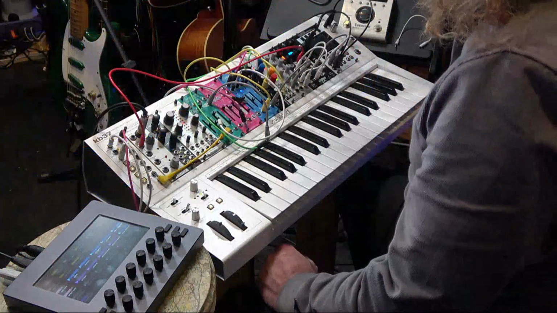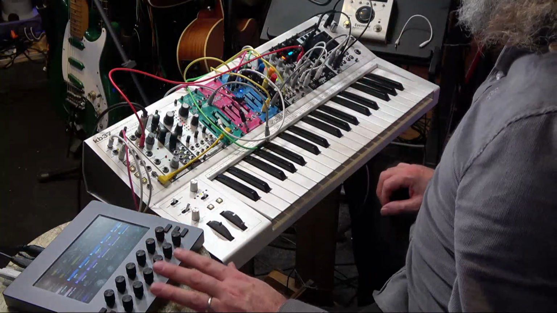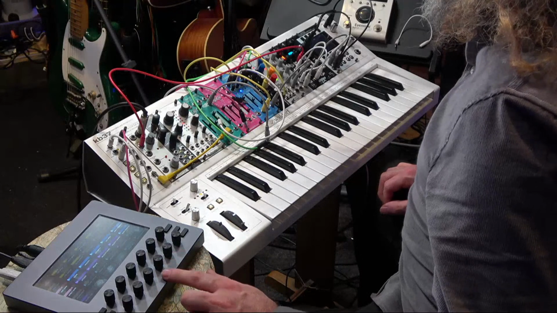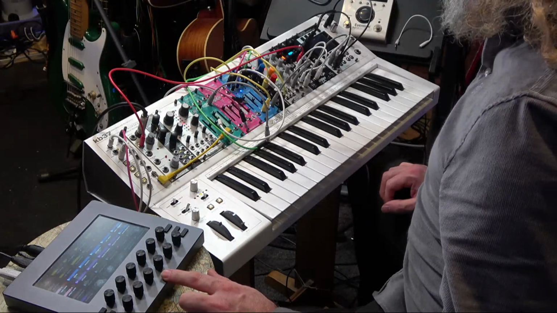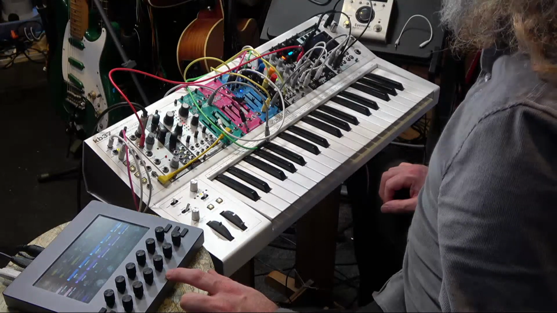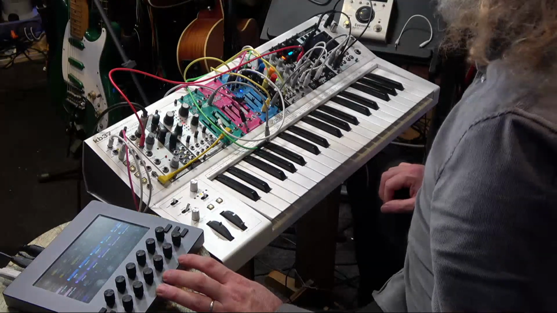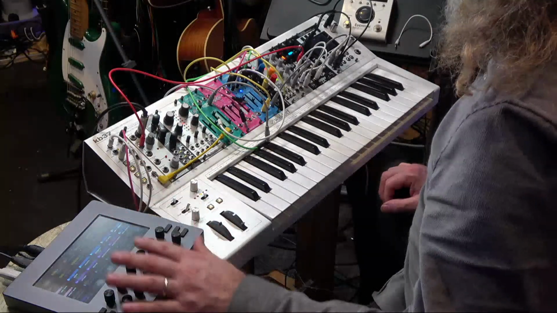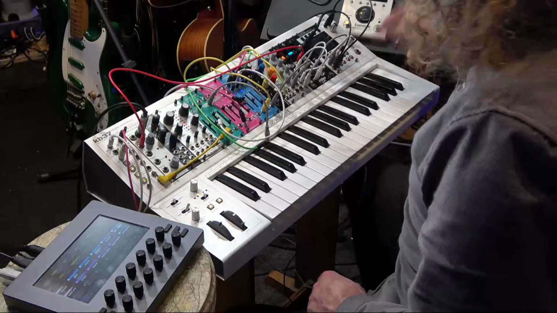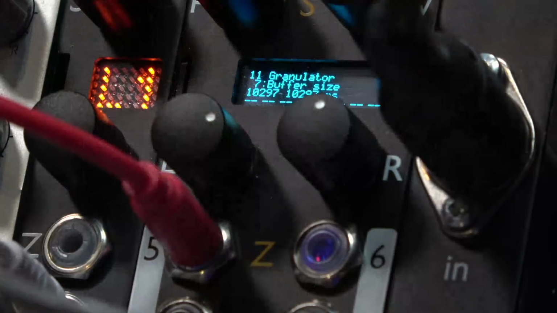So what have we got in front of us? Well, let's get to this one here. Some of you may have seen me use this on a different show. This is the Electra One. It's a MIDI controller. And I've just been experimenting literally in the last half hour with mapping this to control the Disting EX. Now let's get a close up on the Disting.